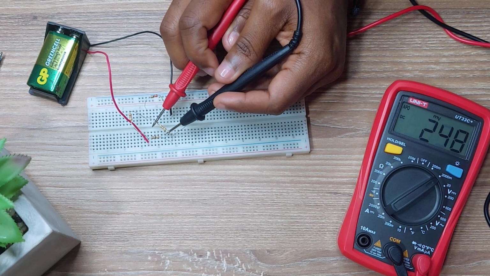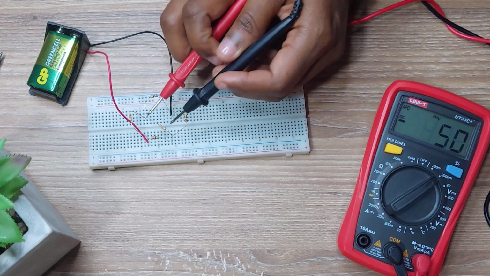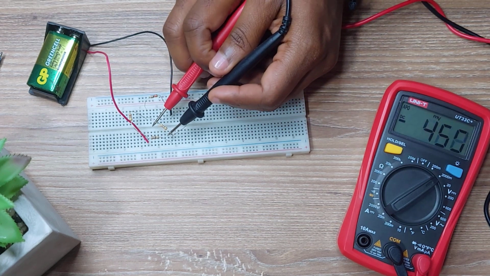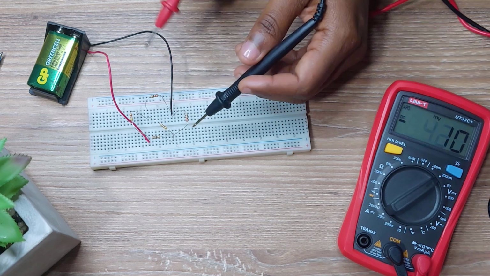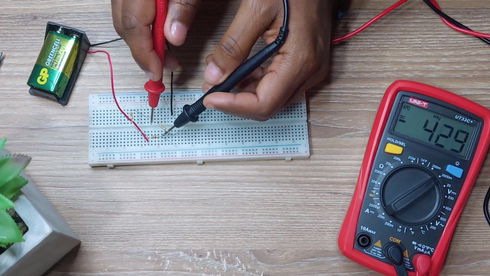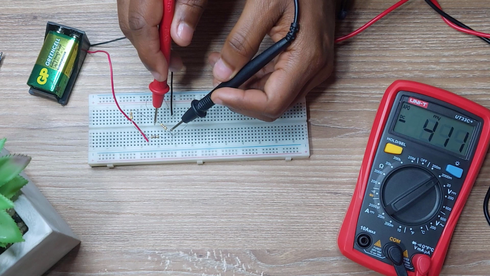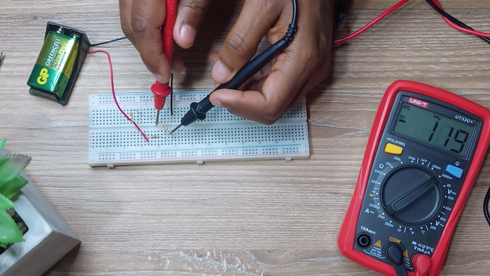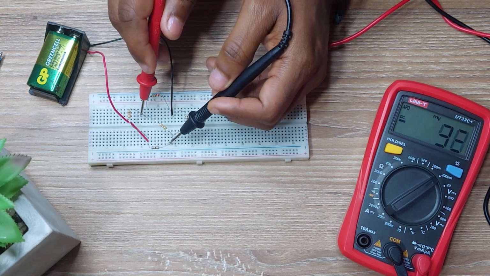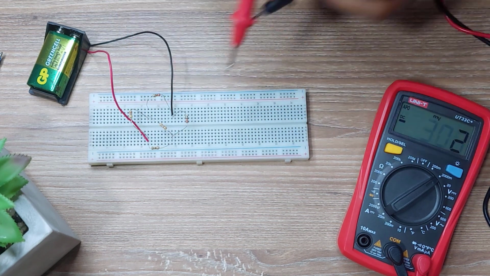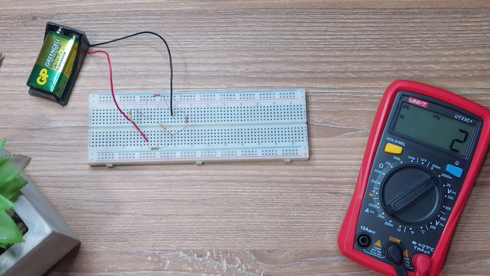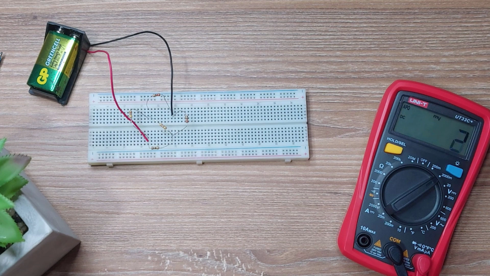The second time the value is lower. This time it's around 440 millivolts or something like that. But this is because the battery, since it's connected directly without any kind of switch, is discharging all the time, so the voltage is decreasing. But we can see that the values are really close, and this theory is very nice.